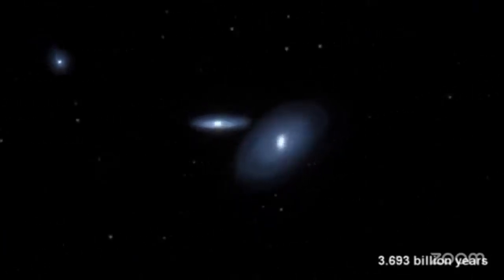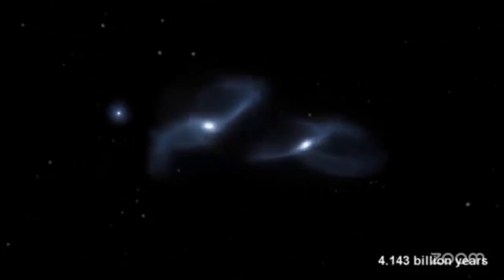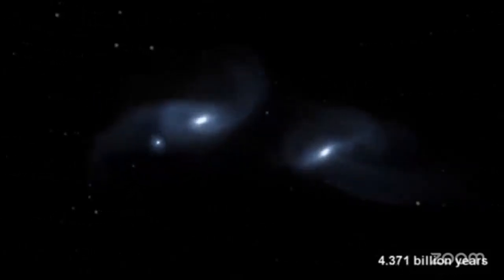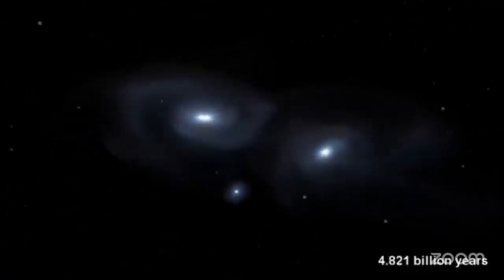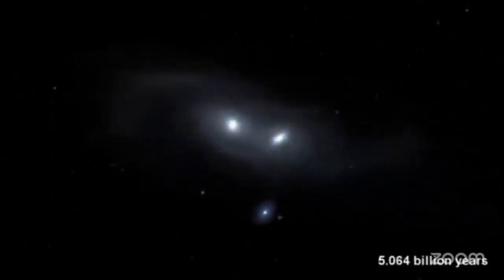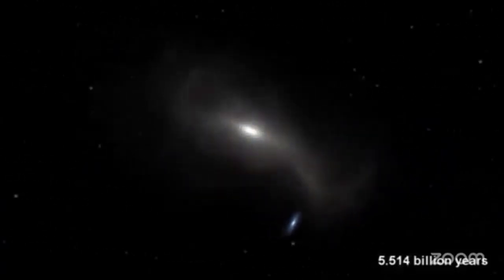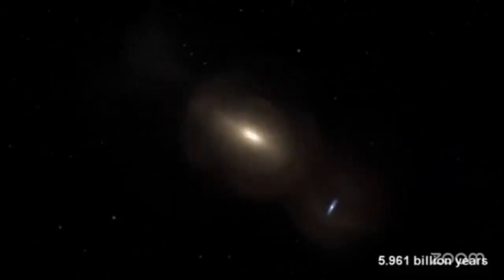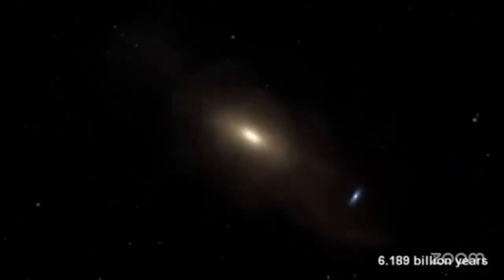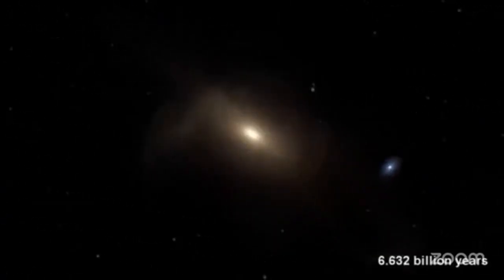So just watch out. They collide, they pass, and gravity is going to pull them back. They collide again. At this point, even the supermassive black holes are going to merge, and that becomes an elliptical galaxy. It's looking like a reddish color, not that bluish bright.